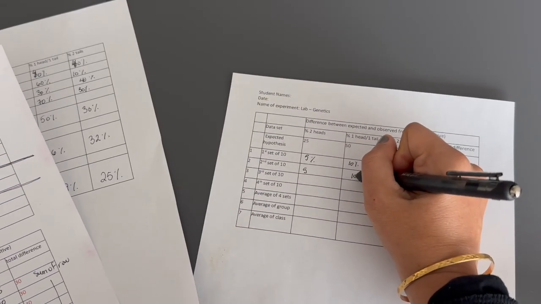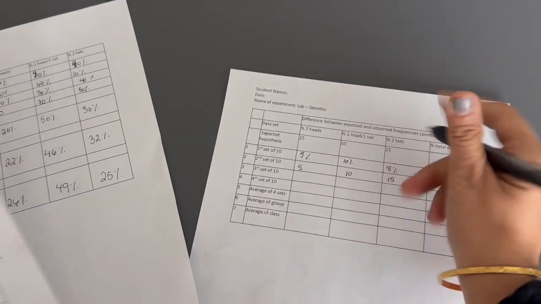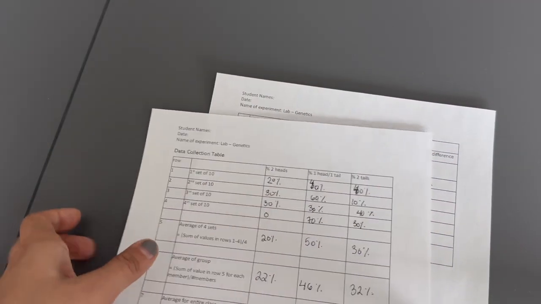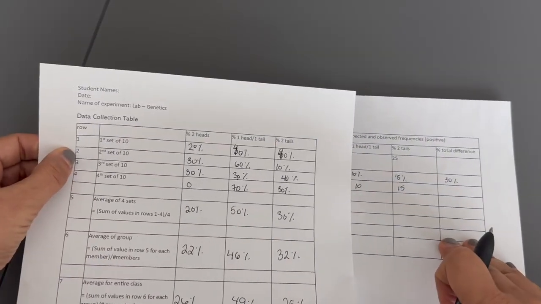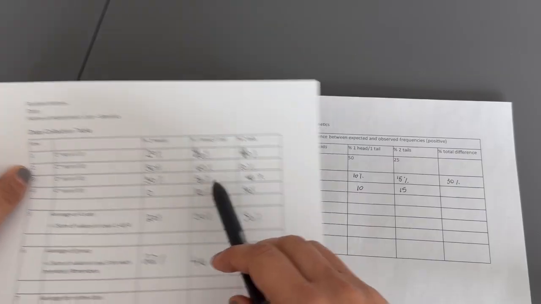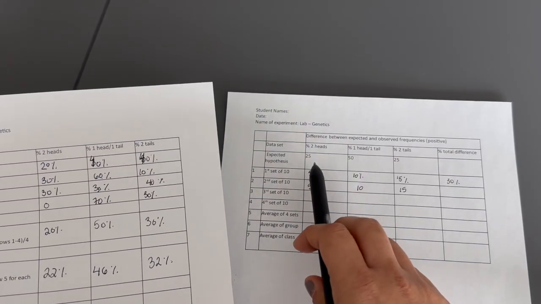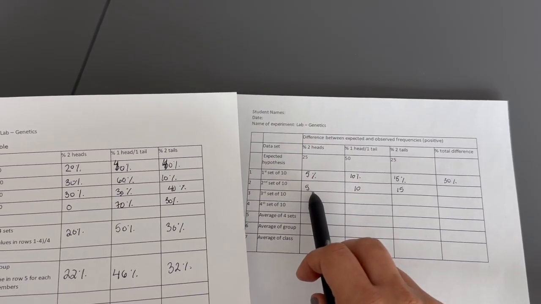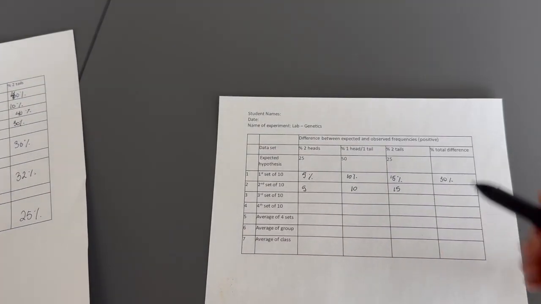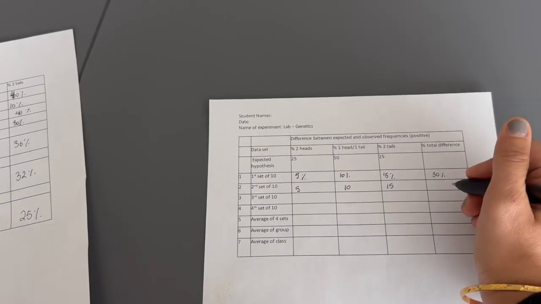This would be 10 and 15. So again, they are taking what they have in this set. So set 2, the percentage that they observed was 30 for 2 heads. The expected frequency was 25, so the difference is 5, and so on and so forth. We can just fill that out across the table.